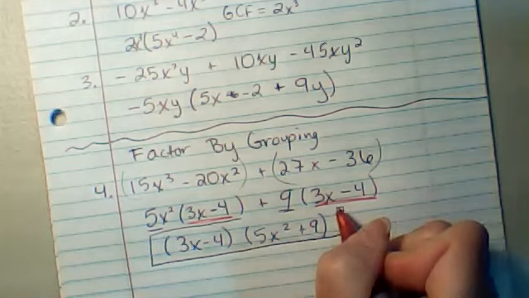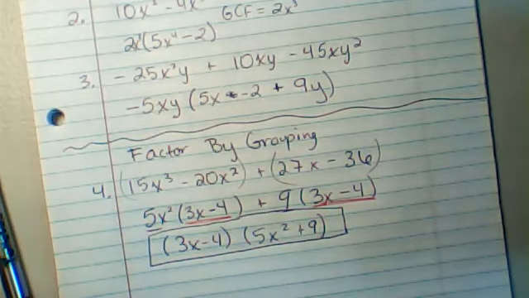So that's a quick little review, not so quick. That's a review of our information to get you ready for that quiz tomorrow.